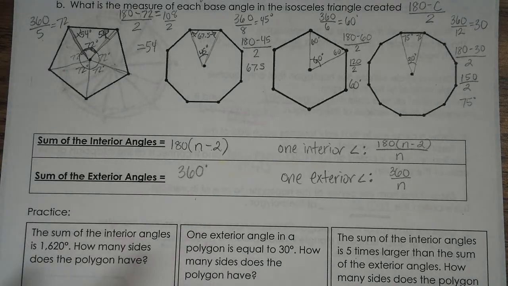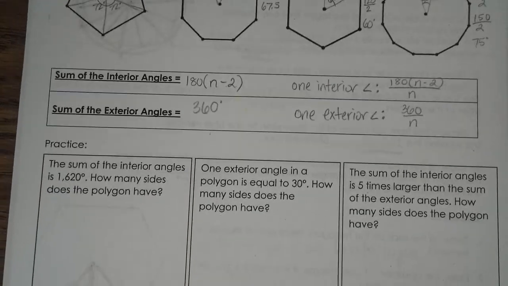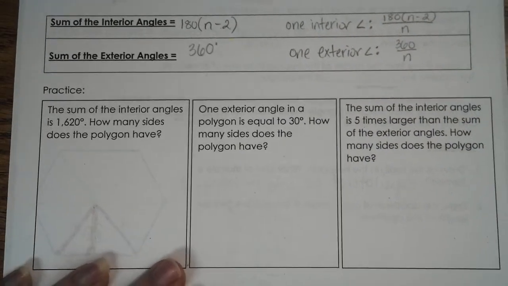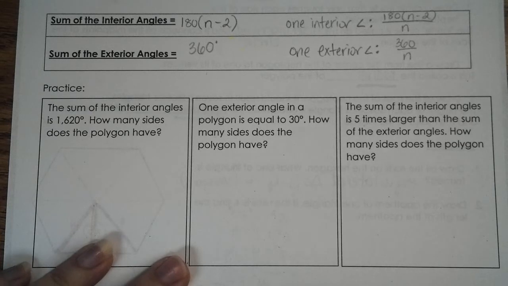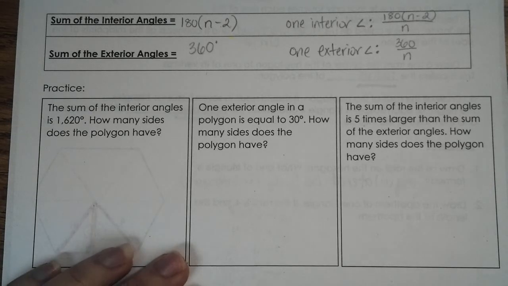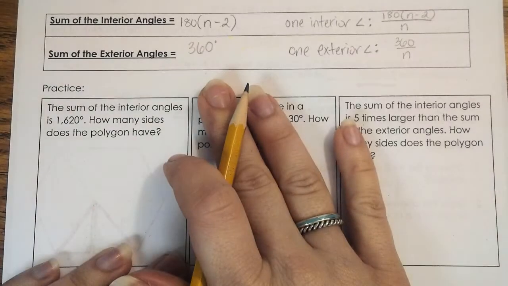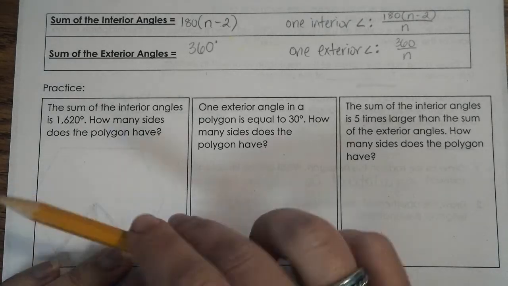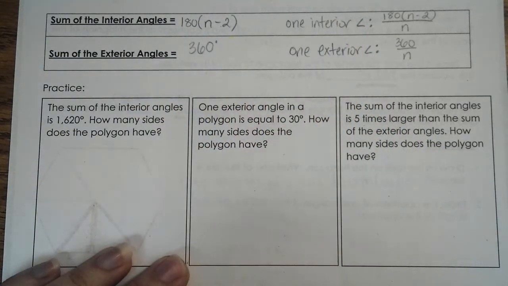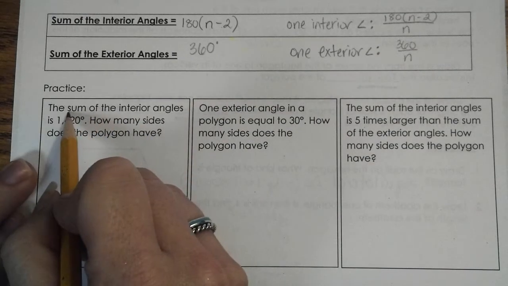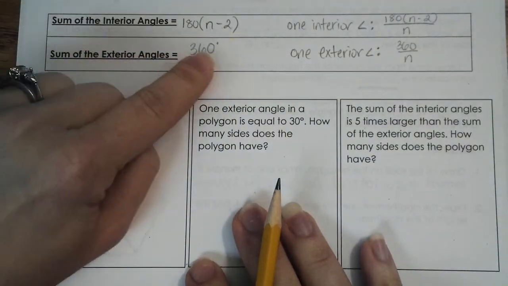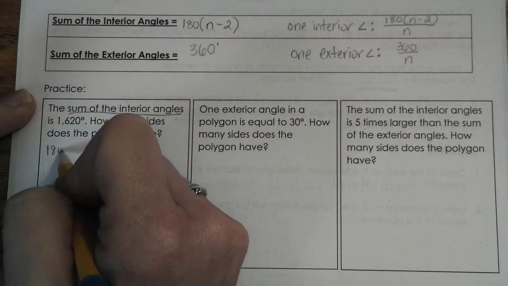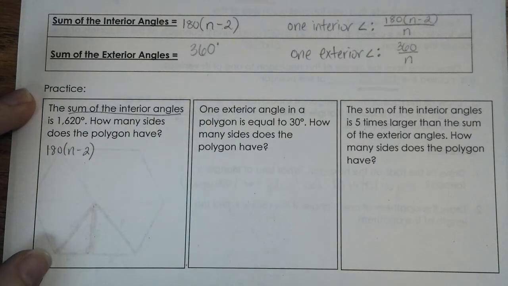Alright, so let's do some of these examples. And I know you guys hate word problems, because you see them and they look scary and you have to figure out the formulas. You're going to be able to use these notes on your test, and you can just look for the phrases that reference a formula that you're given. So the sum of the interior angles, there's a formula for the sum of the interior angles. It is 180 times n minus 2. So go ahead and write that.